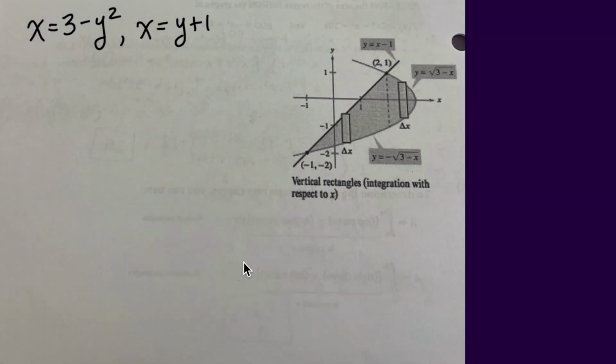We are going to do that same problem, but we're going to use vertical rectangles. When you use vertical rectangles, the width is going to be dx. So our integrals are going to be involving dx. If our integrals involve dx, that means we have to have x in the integrand. To have x in the integrand, we have to solve for y. So let's go ahead and solve both of these functions for y and see where that takes us.